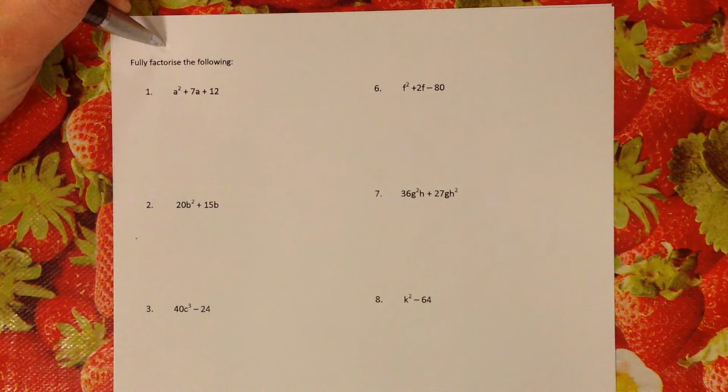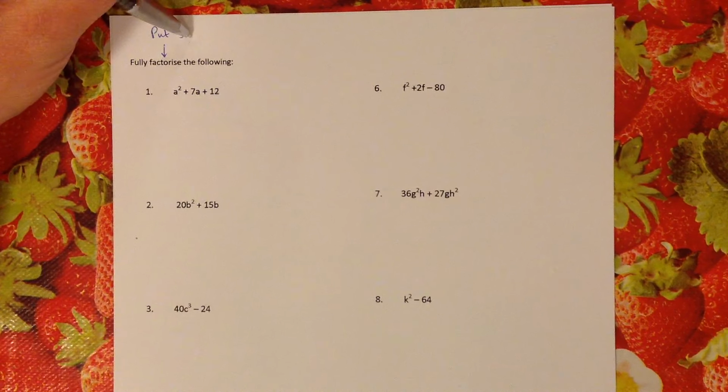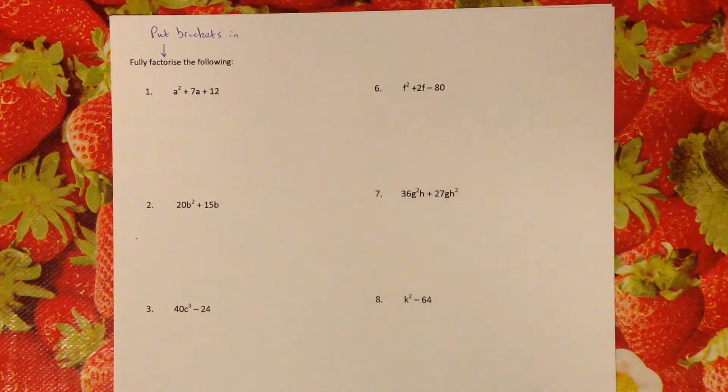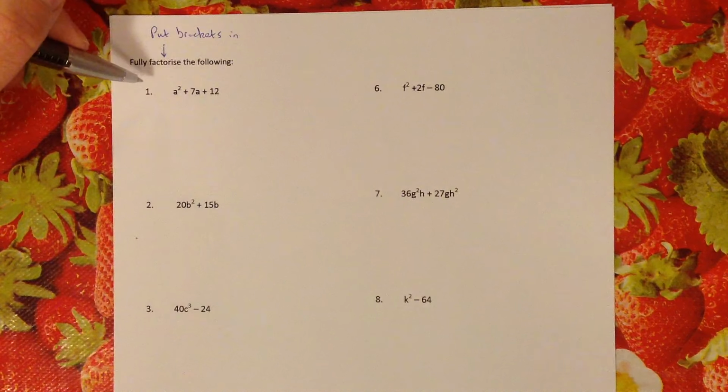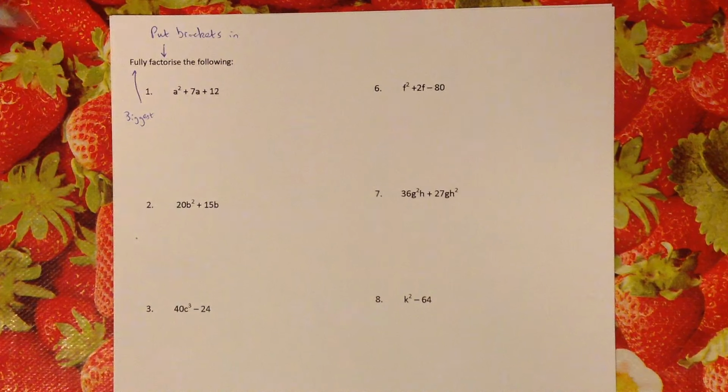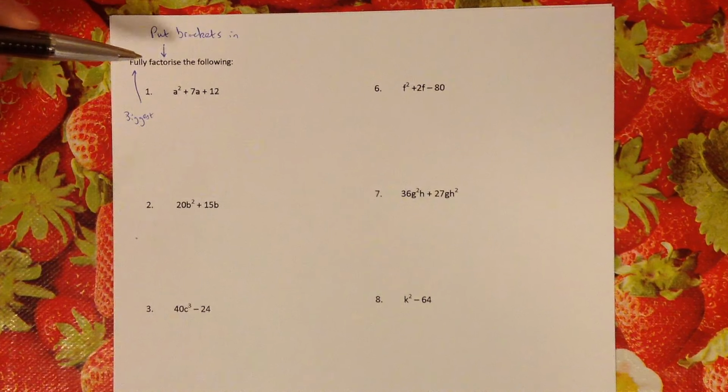Now, factorise means to put brackets into the expression, so it's the opposite of expand. So when we finish, our expression is going to be manipulated, it's going to be changed how it looks, it's going to have brackets in it. The other thing to note here, the key word is also fully, and that means that we're going to find the biggest factor or factors in each of the expressions rather than just any factor. The other way that might look in your exam, it might say factorise completely.